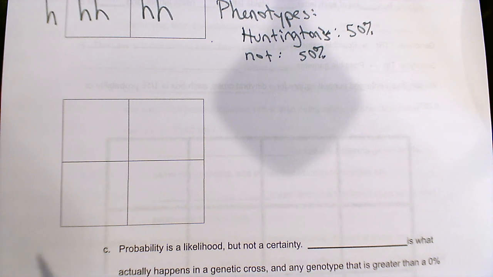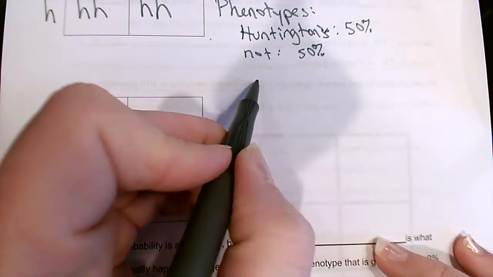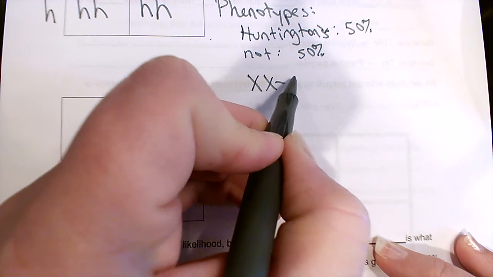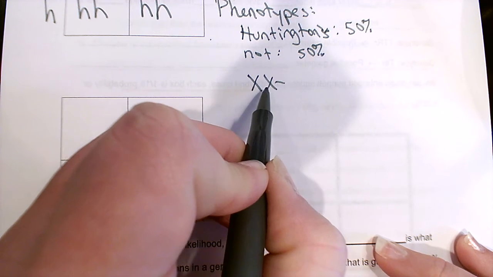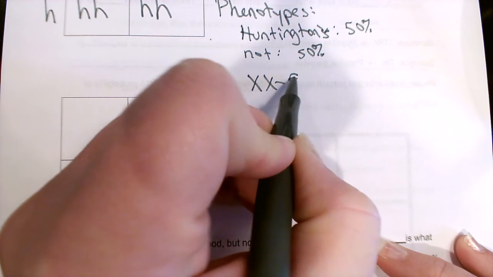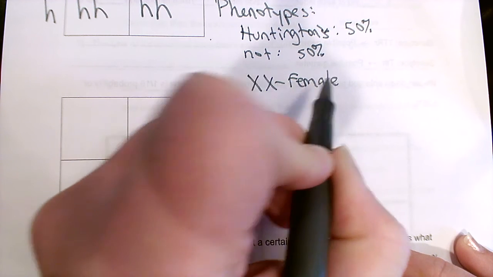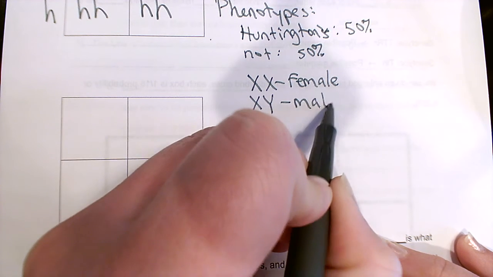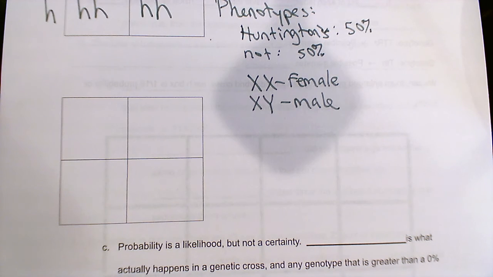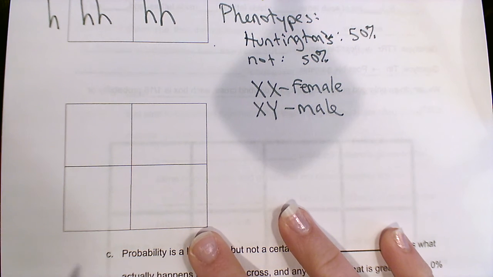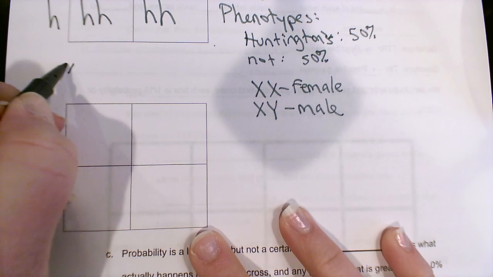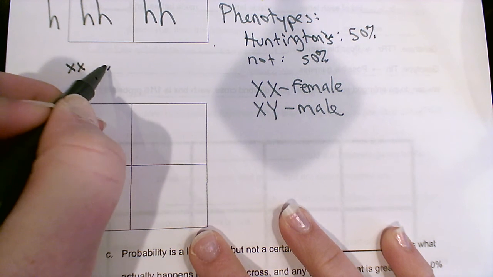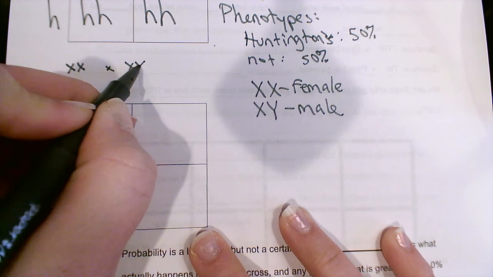And let's do one more that's kind of a weird one. Okay, so most people know XX is the combination of sex chromosomes for female, generally speaking, and XY is for male. Okay, so let's have two people come together and make some kids here. Let's see how many should be boys and girls. So you're going to have a mom and a dad.